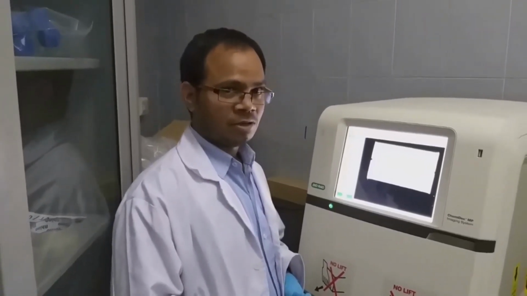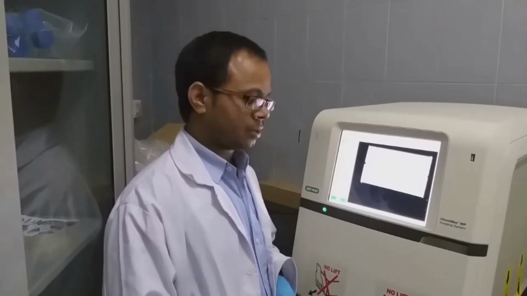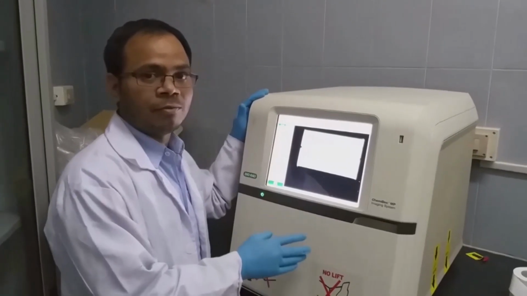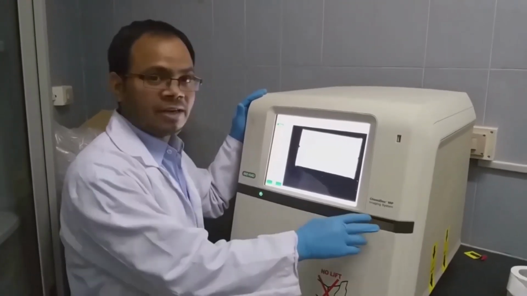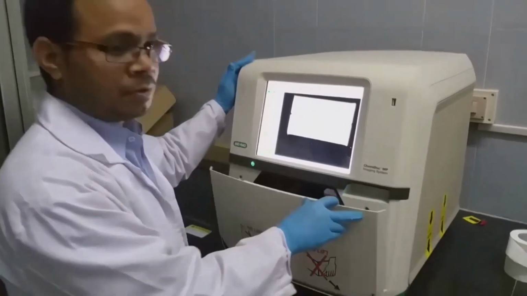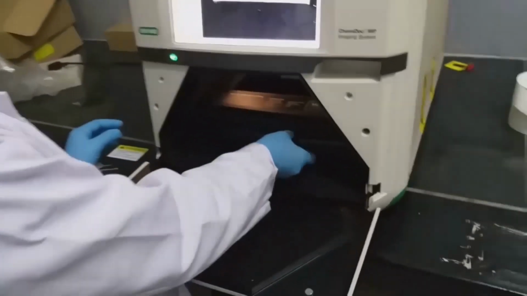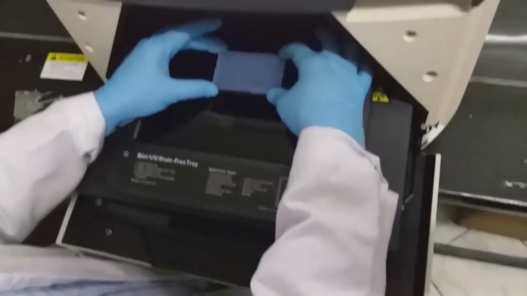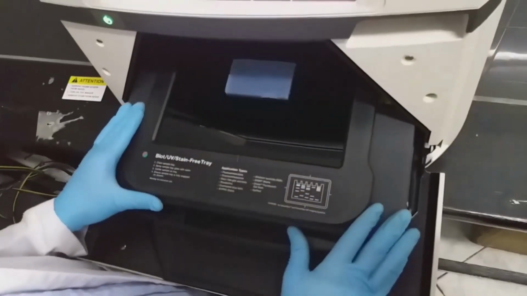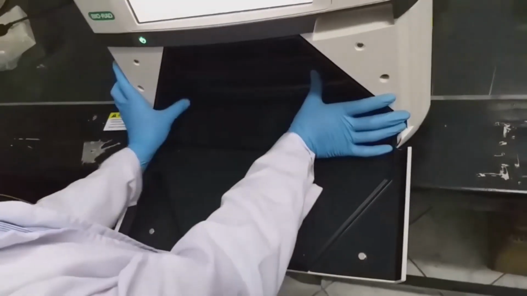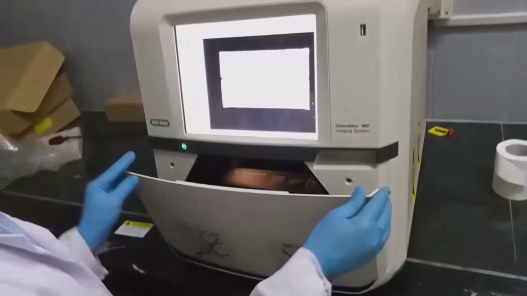After the agarose gel electrophoresis, we have to visualize the amplified product. This is the chemi.mp where we are going to visualize the amplified product. Now we have to keep the gel, then close the thing.